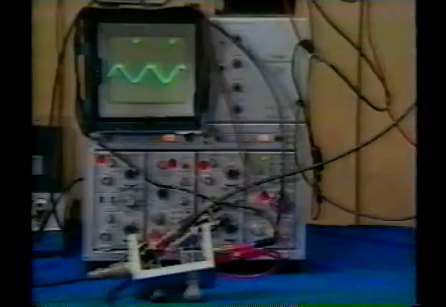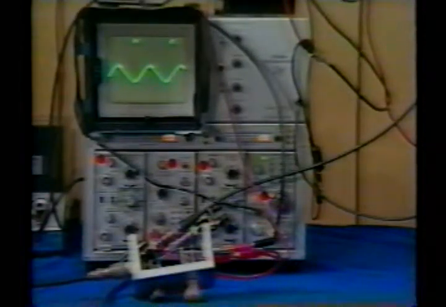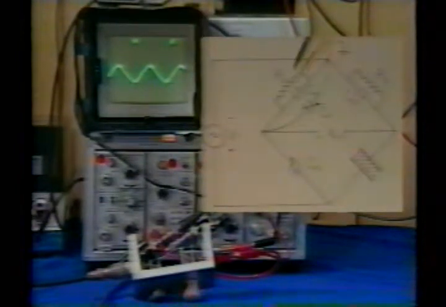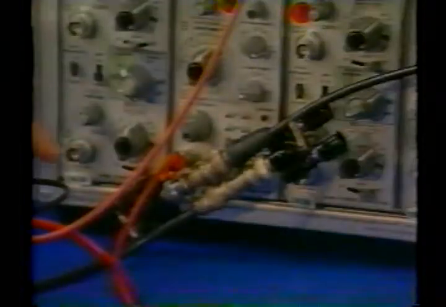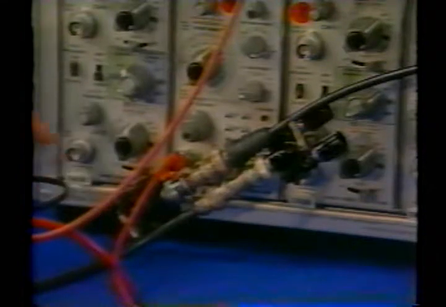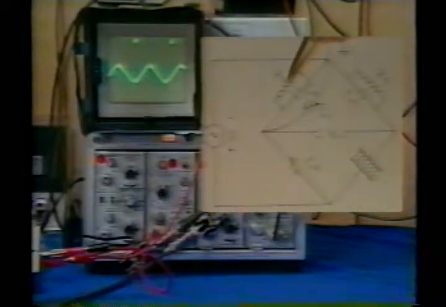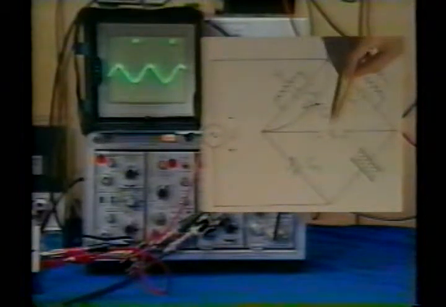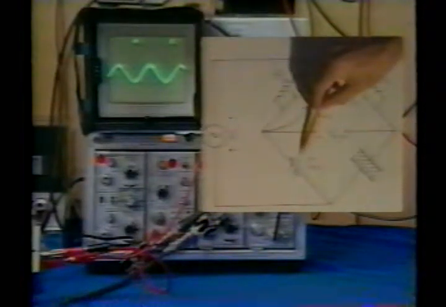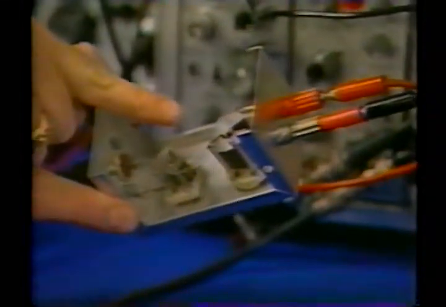The balancing capacitance, C2, is here. This is the capacitor, C1, which is there for fine-tuning. We can balance the signal with this capacitor. So we tune C2 to null the bridge voltage, and C1 to fine-tune the null. We're ready to insert the artificial dielectric.